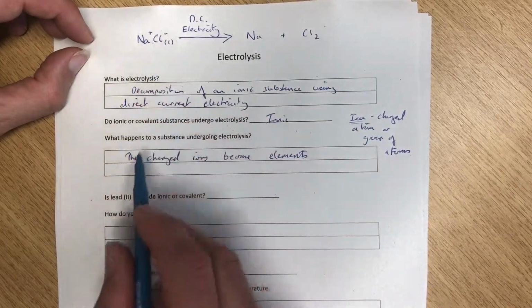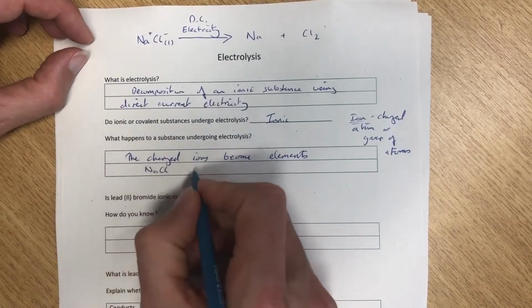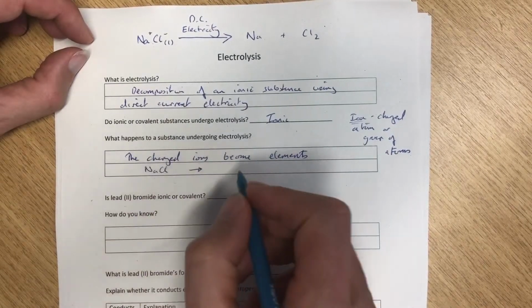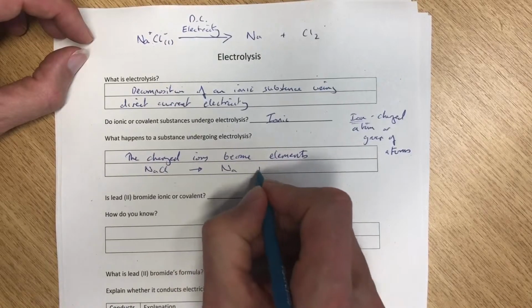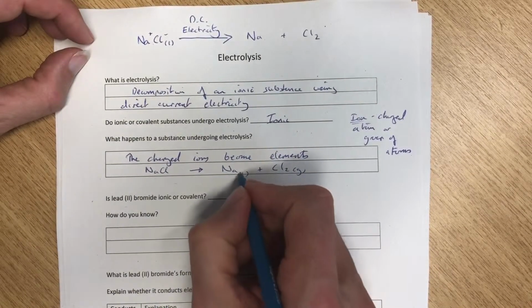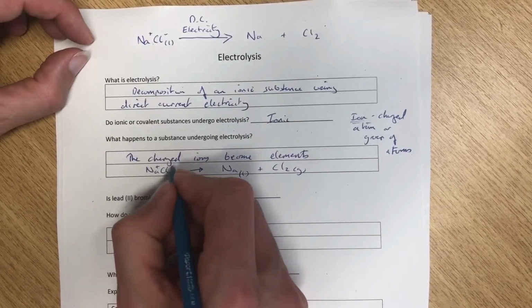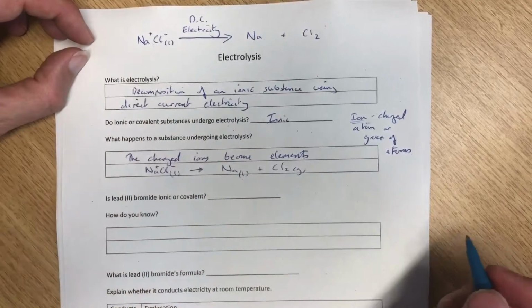And so this equation here could easily be written down here. Let's do that just to be really clear. NaCl, the ionic compound, becomes sodium and chlorine. Put some state symbols on as well, because that's heated up here to be a liquid. That would be a liquid. These are charged ions, and these are neutral elements.